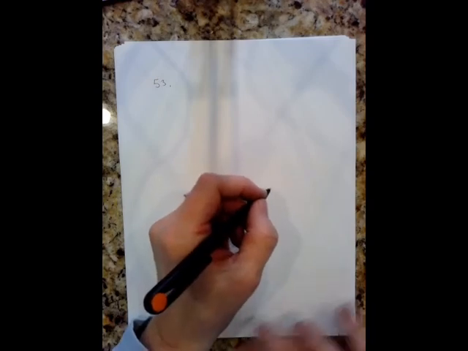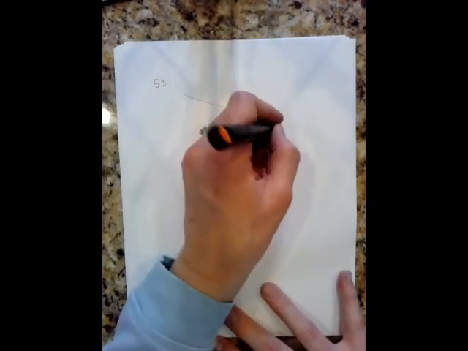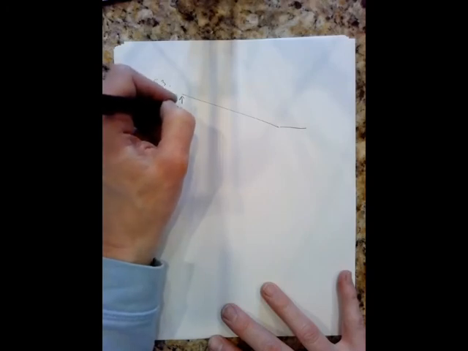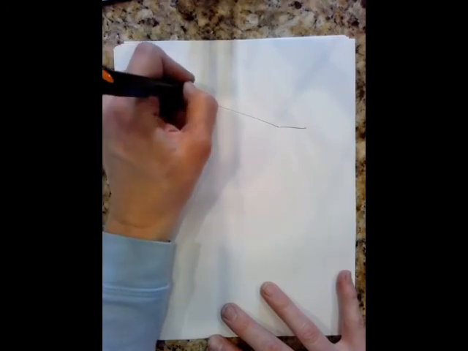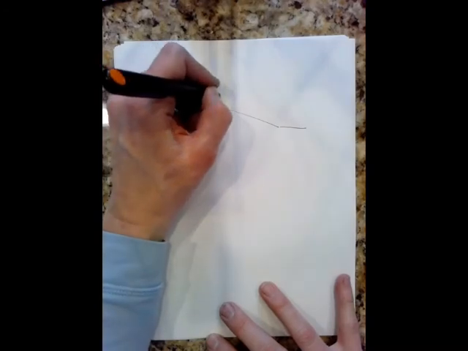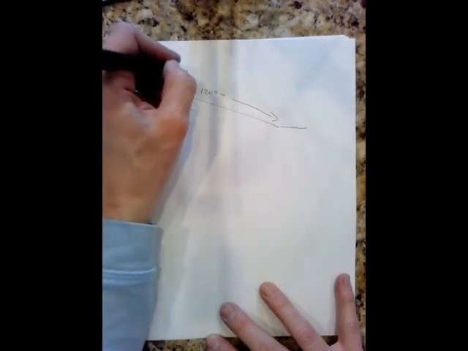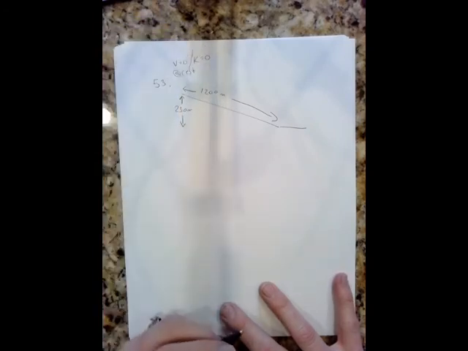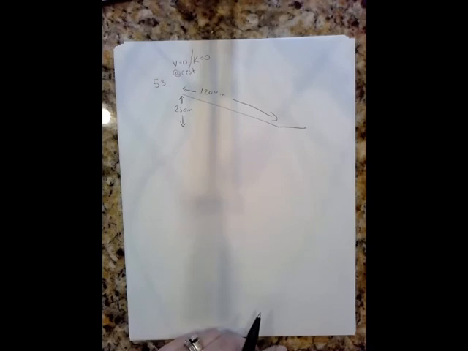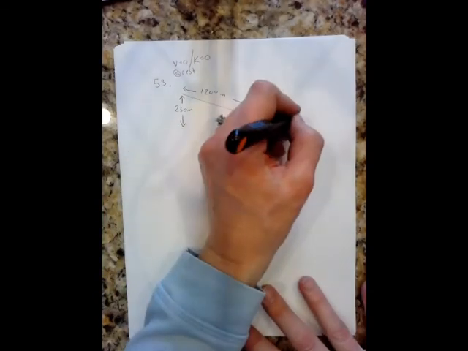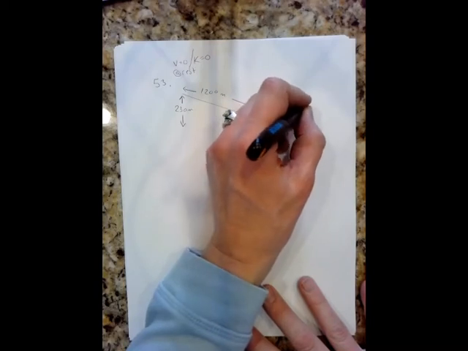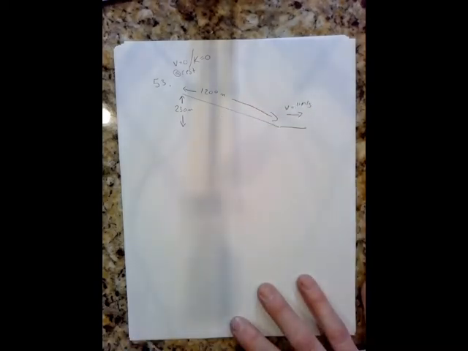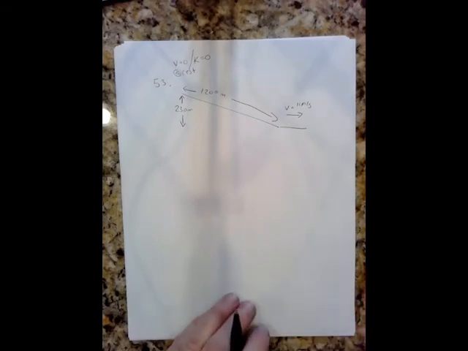So 53 is a 66 kilogram skier starting from rest at the top of a 1,200 meter long trail, which drops a total of 230 meters from top to bottom, so something like this. We have at rest, which tells us that velocity equals 0 and kinetic energy equals 0 at the top. At the bottom, the skier is moving 11 meters per second. So the question is, how much energy was dissipated by friction?